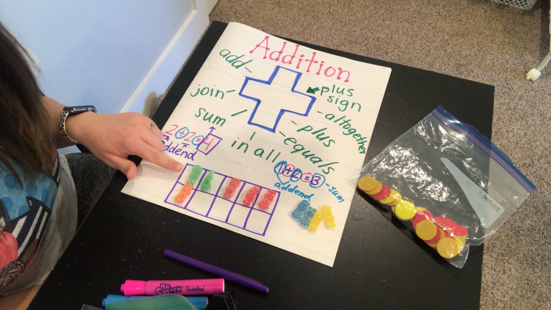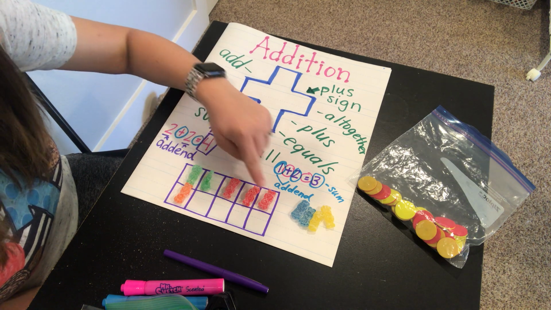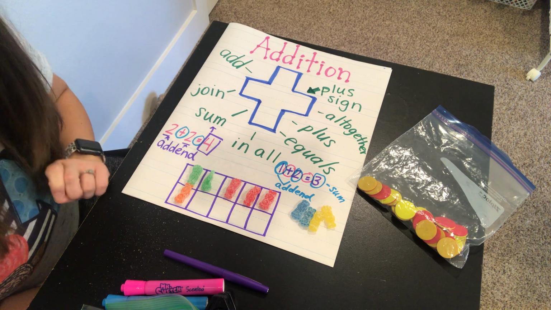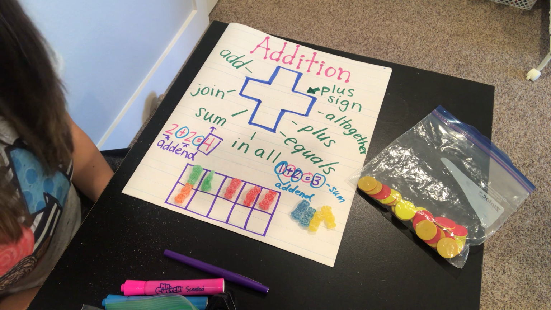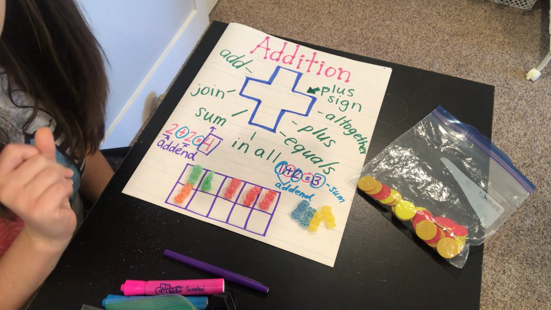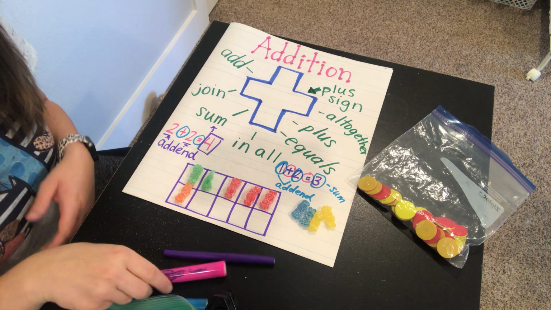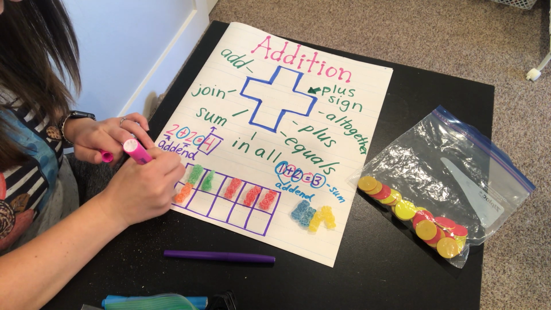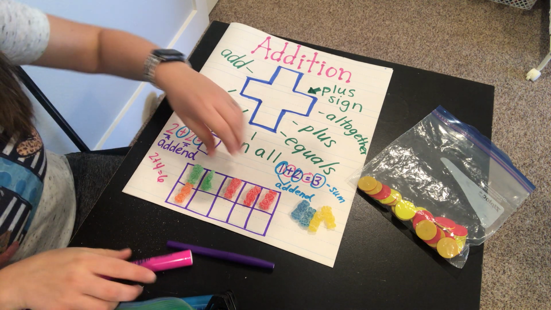Well, we know the top of the ten frame, when it's filled up, equals 5. So I don't have to count 1, 2, 3, 4, 5 unless I want to. I can say 5, 6. All right, 5, 6. And if you're a really good subitizer, you may be able to look at that ten frame and already know that it's 6 without having to count. So 2 plus 4 equals 6. 6 is the sum of this problem. All right, clear your mat.